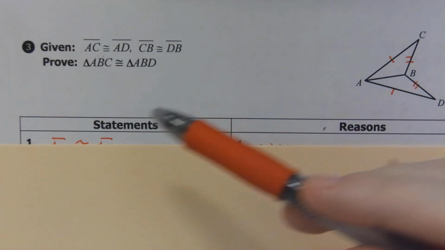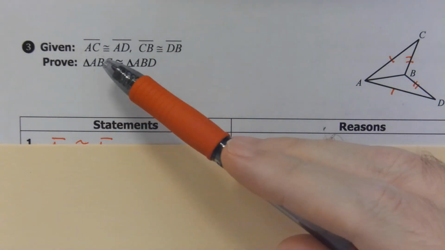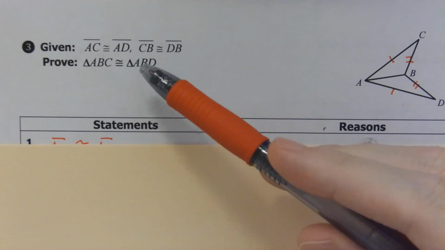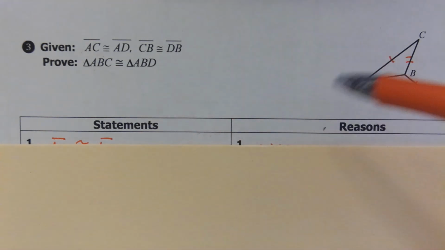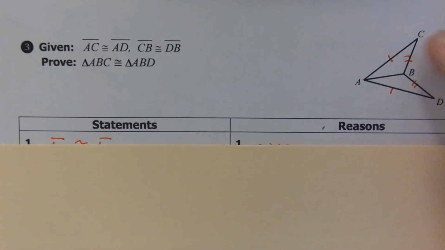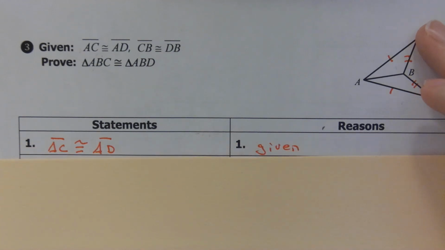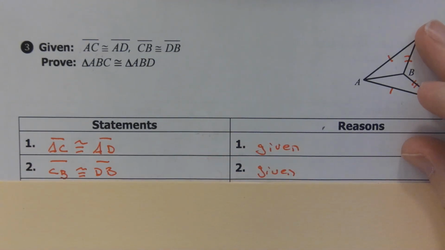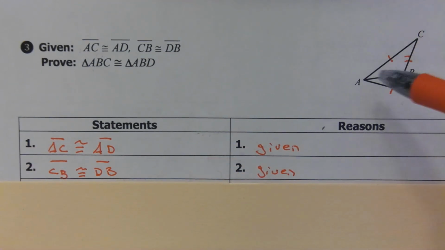Okay, now again, we're given two statements. AC is congruent to AD, and CB is congruent to DB. So we write down our two givens. We need a third side. Well, the third side is right here, AB. It's the third side for both pieces.